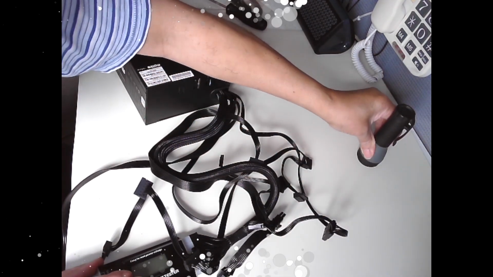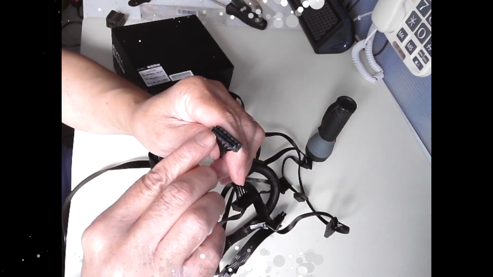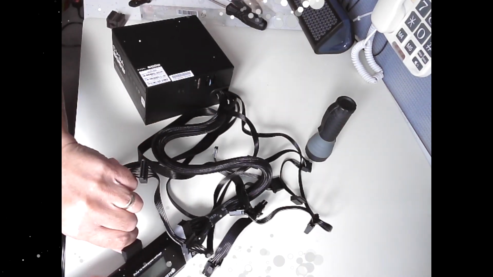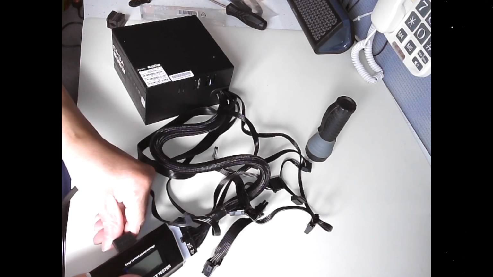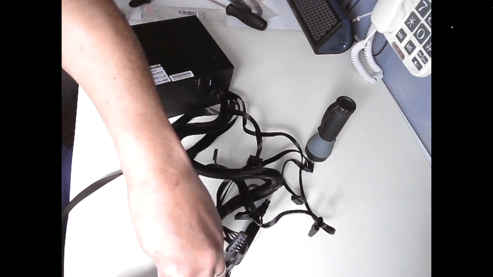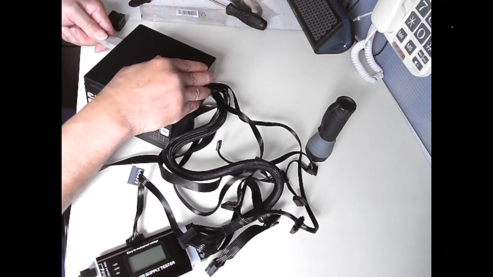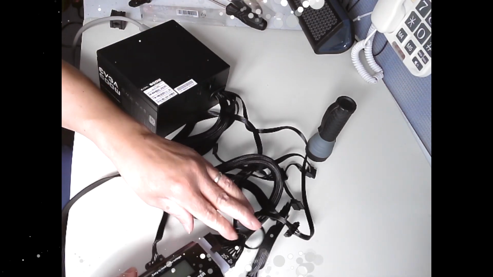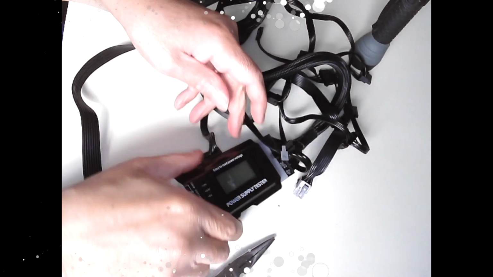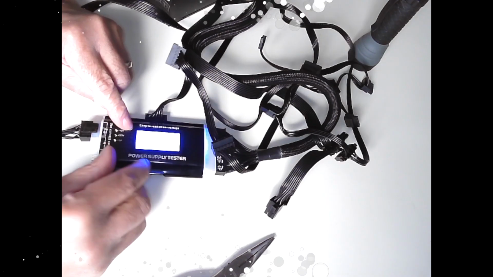I'm just checking for the way these are keyed, they only go a special way. Because it's dark in there, I couldn't see which way this is keyed, so I don't want to put it in the wrong way. There we go. Now make sure that's in the off position. Put that on. And what I want you to look for, we're going to read out. There we go, excellent.